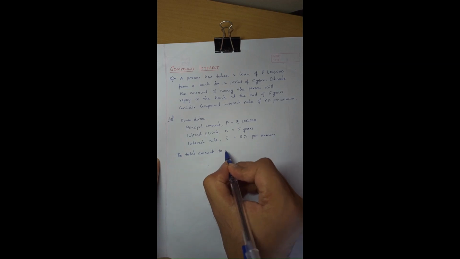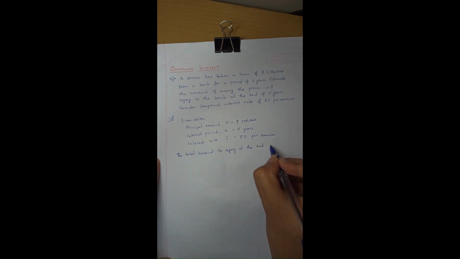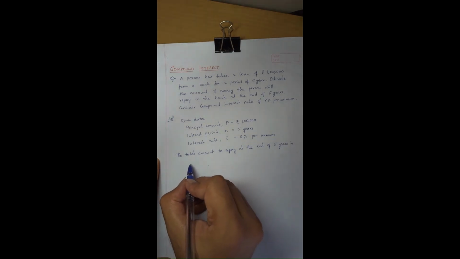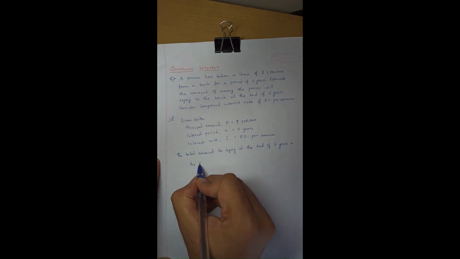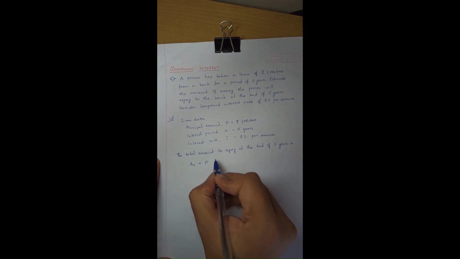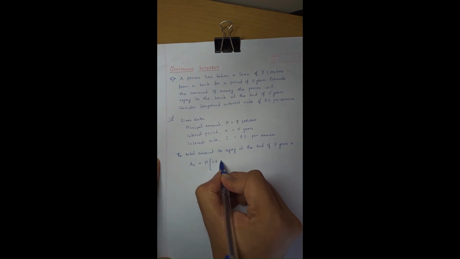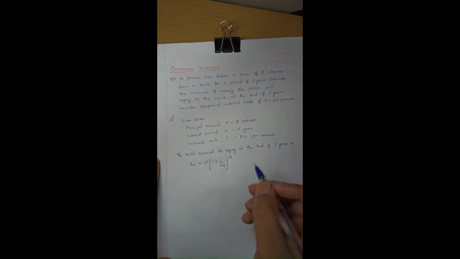to repay at the end of 5 years is total amount. I'm going to denote it as AT, which is equal to principal amount multiplied by (1 plus the rate of interest divided by 100) whole thing to the power of n.